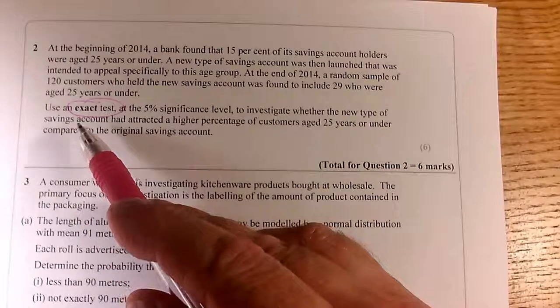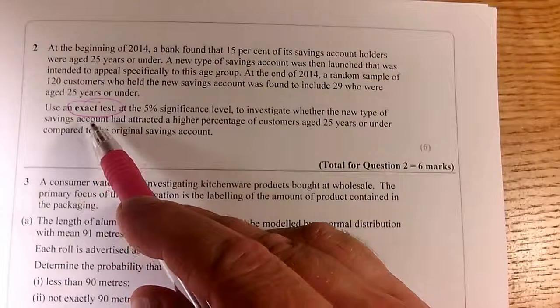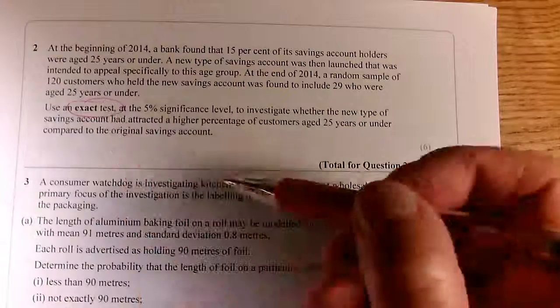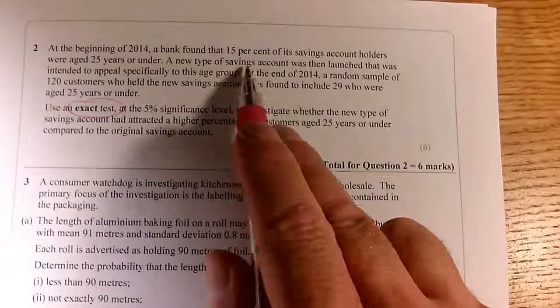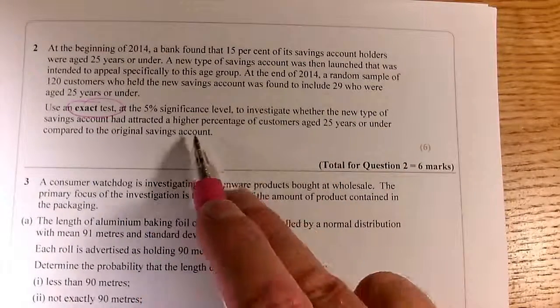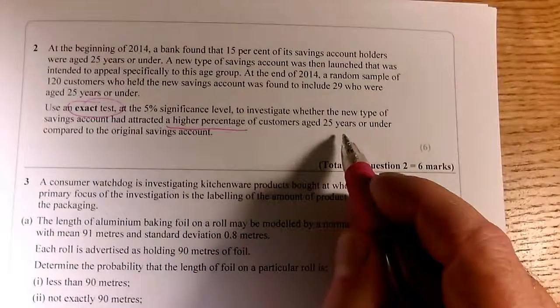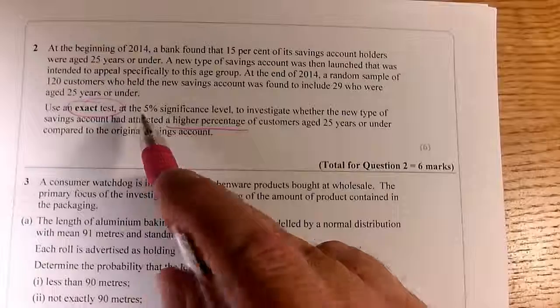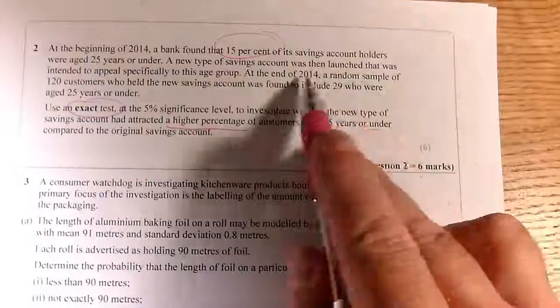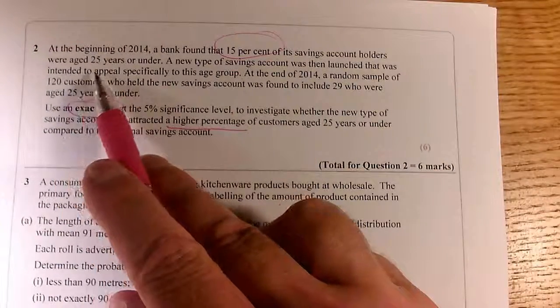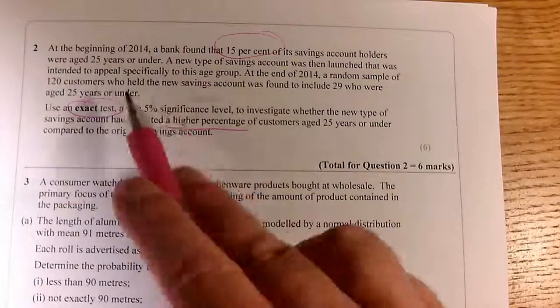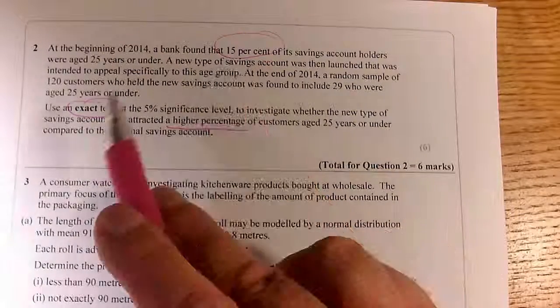Okay, this question talks about an exact test. Well, we only know one exact hypothesis test. We've got a bank that is interested in this 15%. We are looking at whether there's a higher percentage of customers aged 25 compared with the original, and the original 15% of the savings account holders were 25 years or under. We want to see if that proportion of 15% has changed.